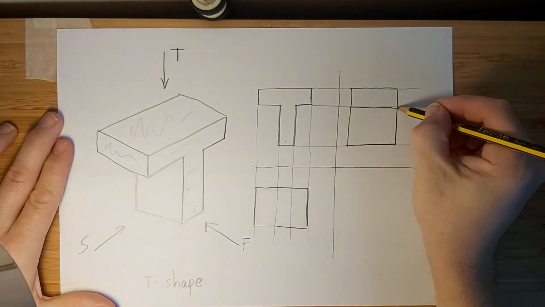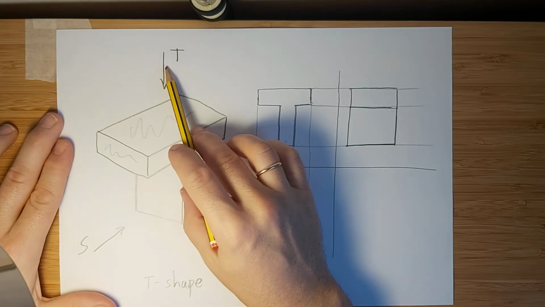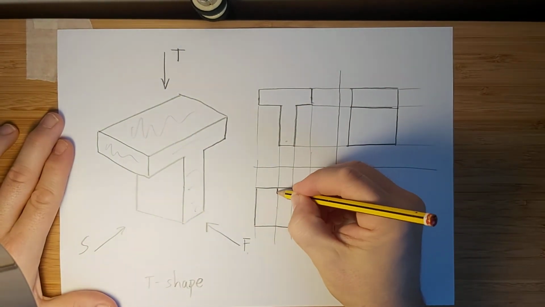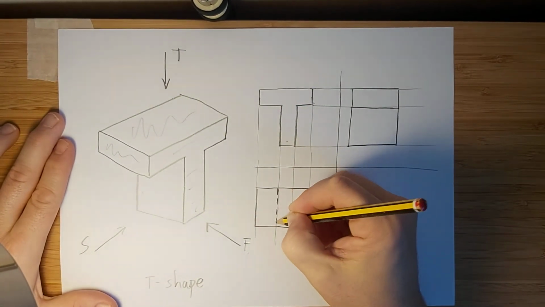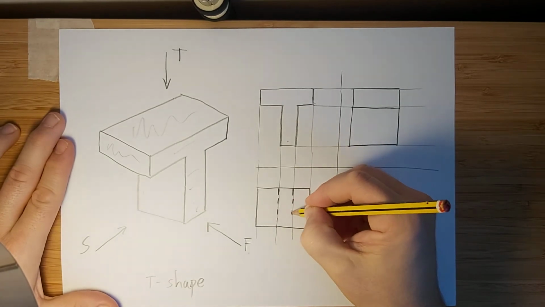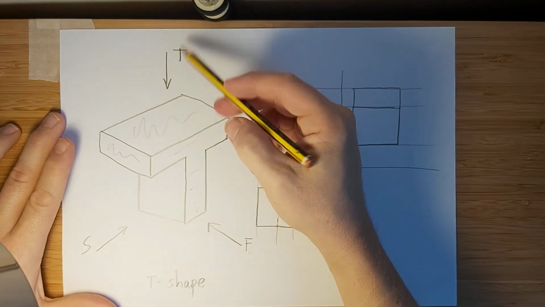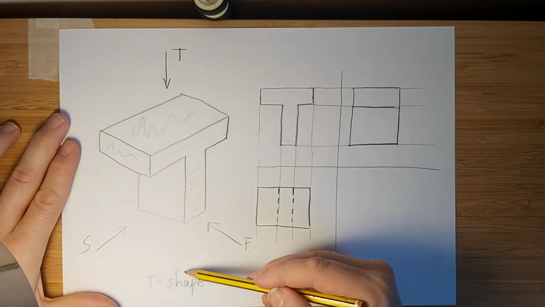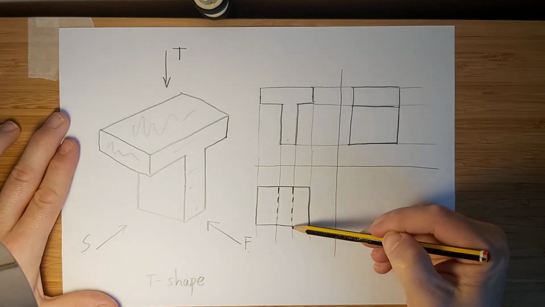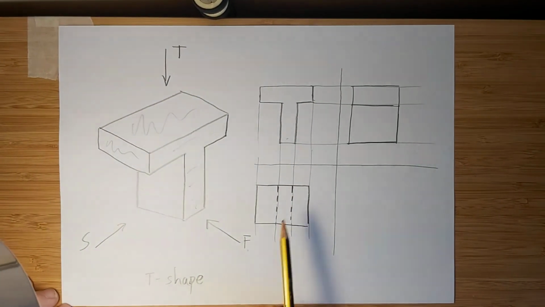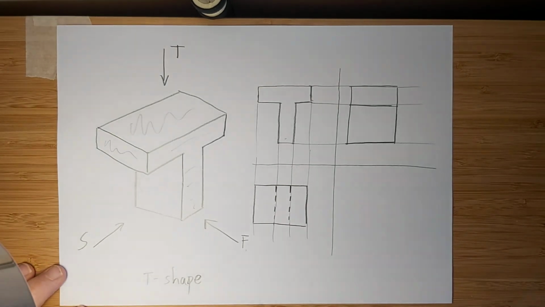But look, really, from the top, I should draw this. There are hidden lines. Because if I look at the figure not from the top, but from the bottom, I could see the shape. So this is the solution of this case. Thank you.